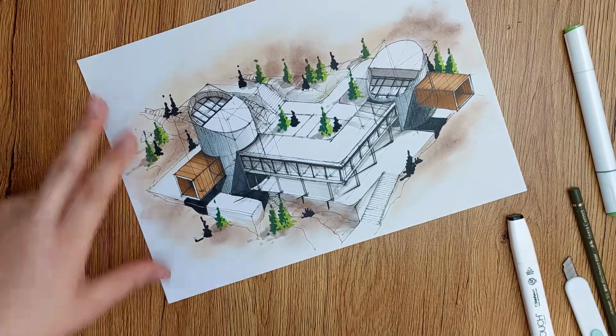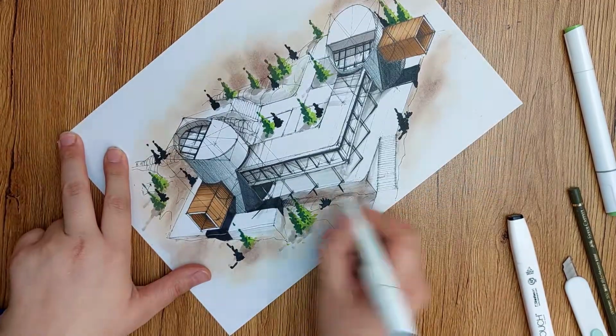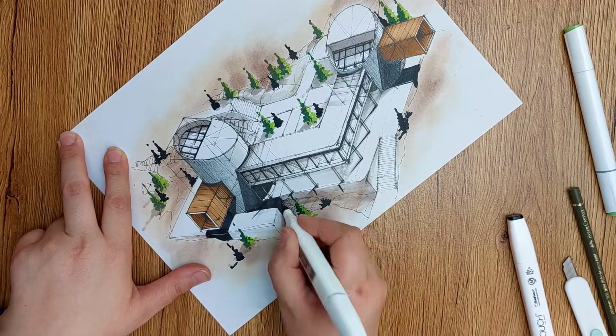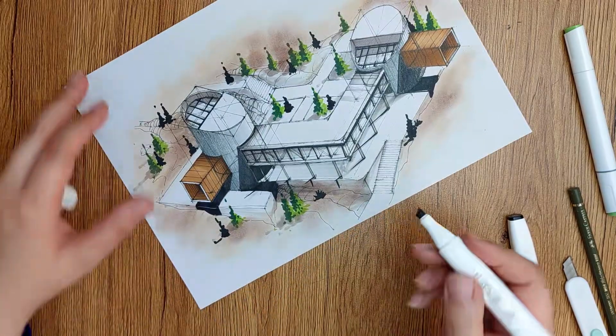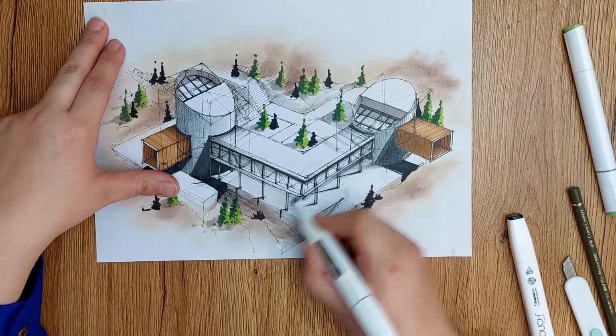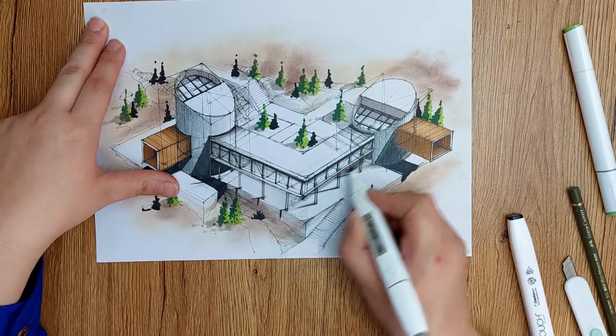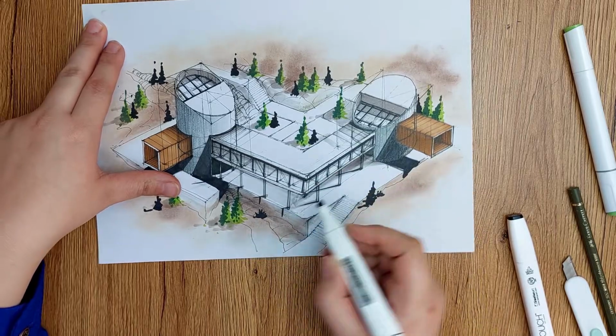Just with gray, you can show that you know what is happening to this bridge.